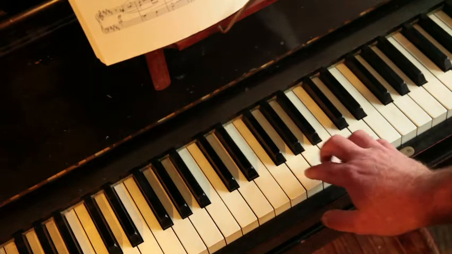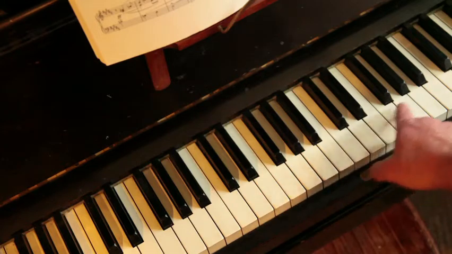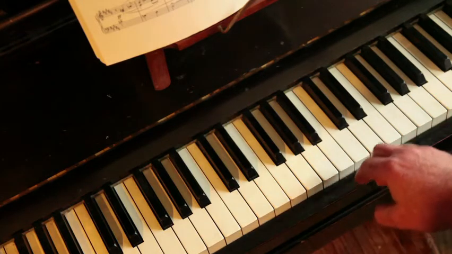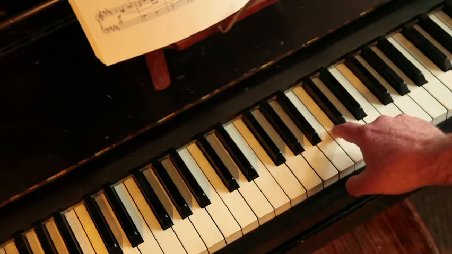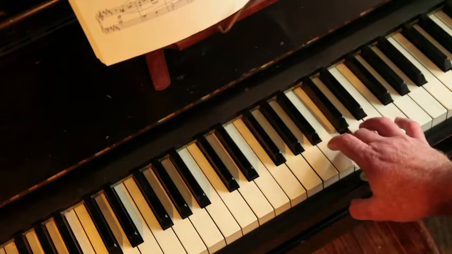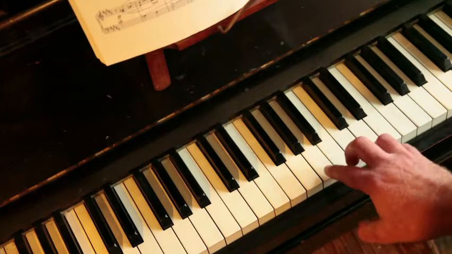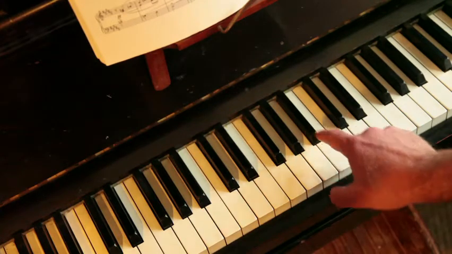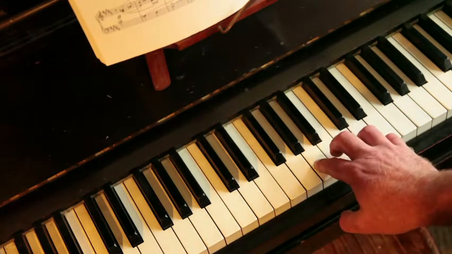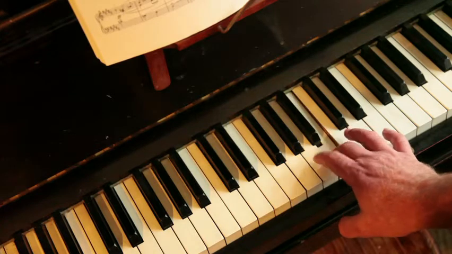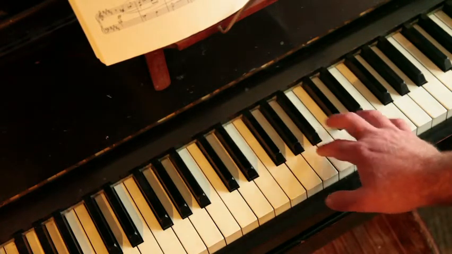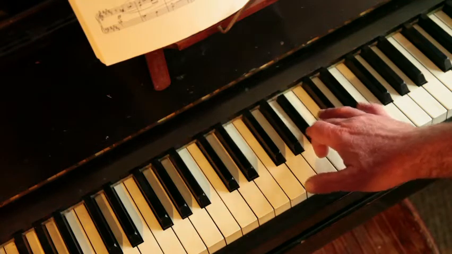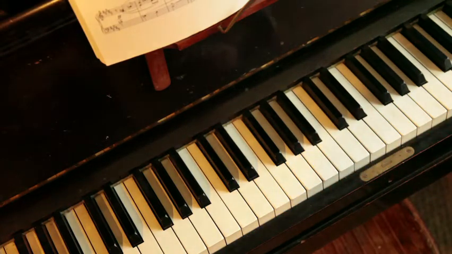You notice that some steps in this scale are just one key different. Some steps have two keys there, so they skip over one. Now, an individual step from, say, there to there is called a semitone.